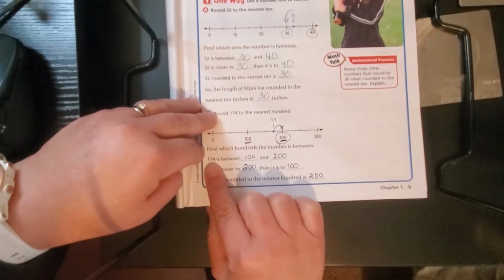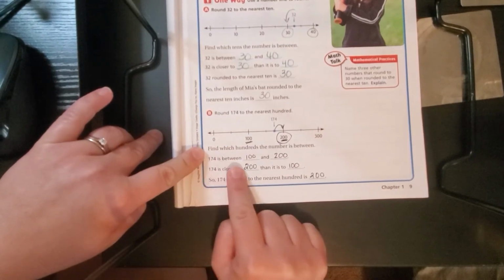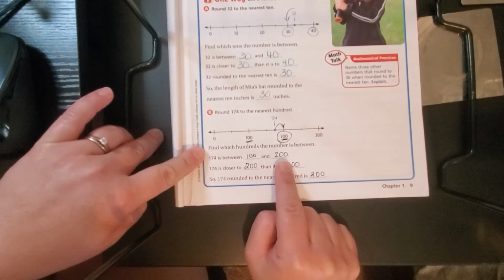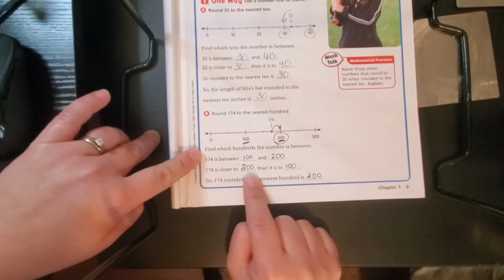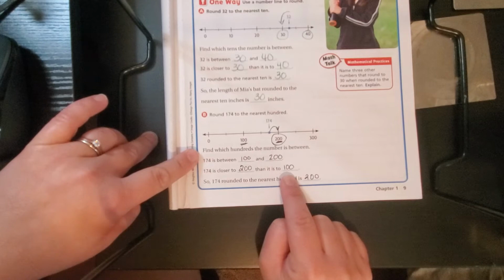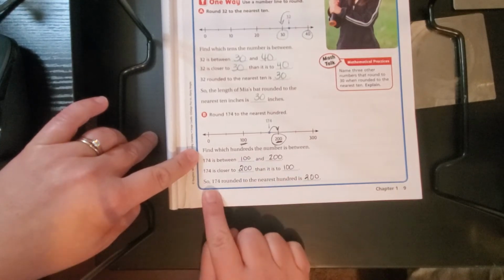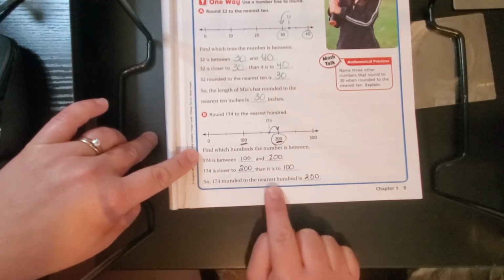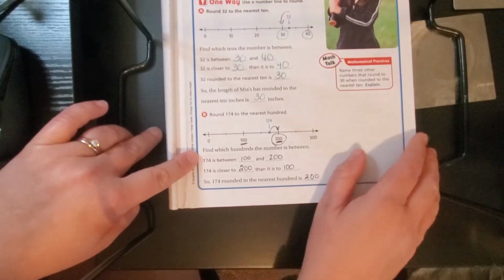So on our paper, we wrote 174 is between 100 and 200, and 174 is closest to 200, closer to 200 than it is to 100. So 174 rounded to the nearest hundred is 200.